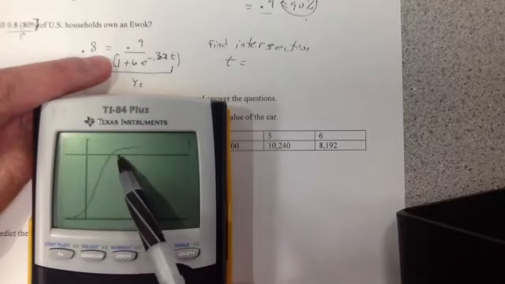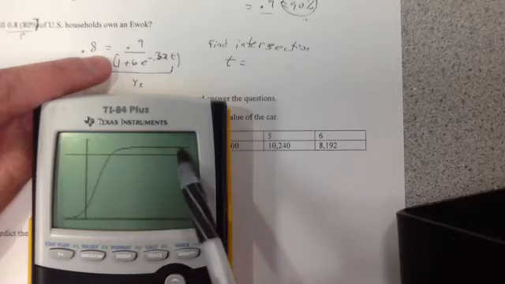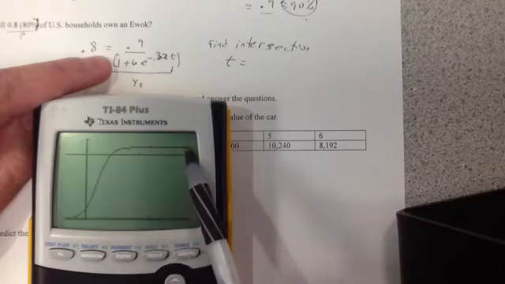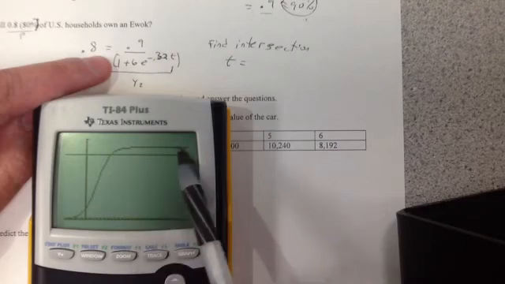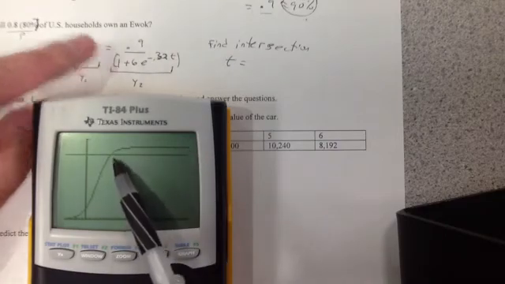There it crosses, and that's what I'm looking for. See, we can see the limiting capacity. There's our 0.9 right there. Okay, that's my limiting capacity, but I want to find out where they meet.